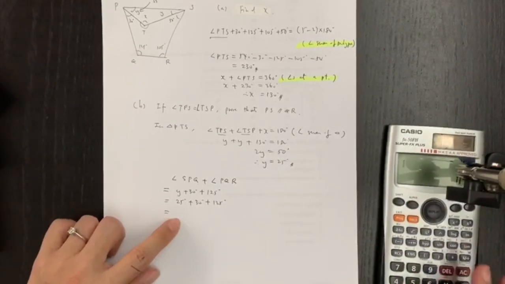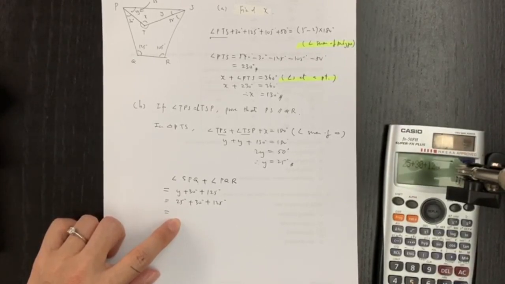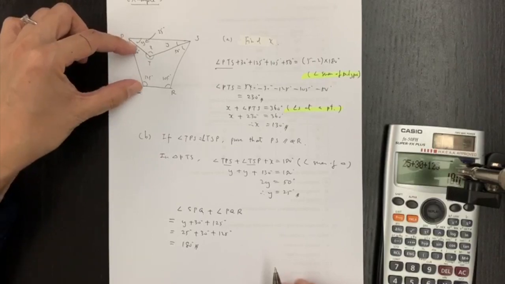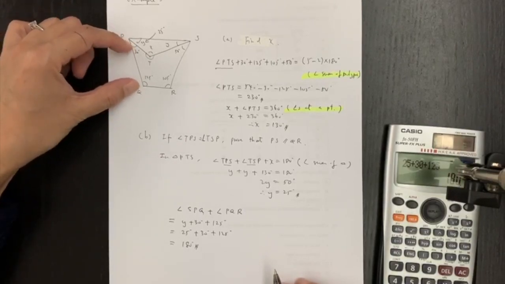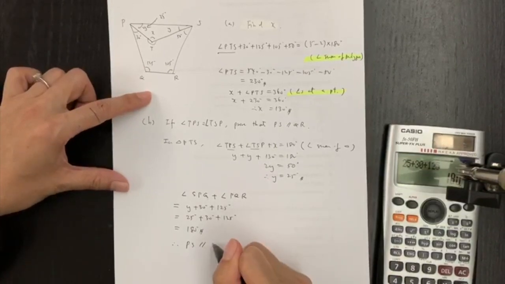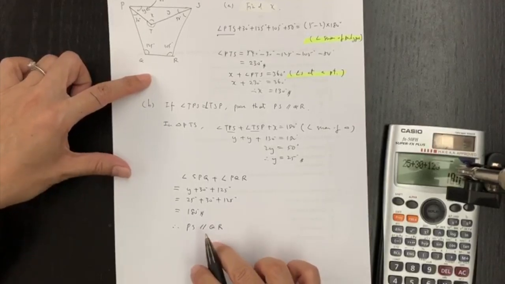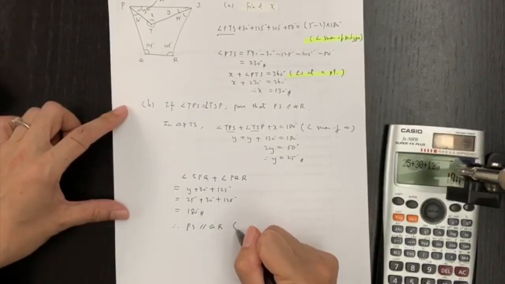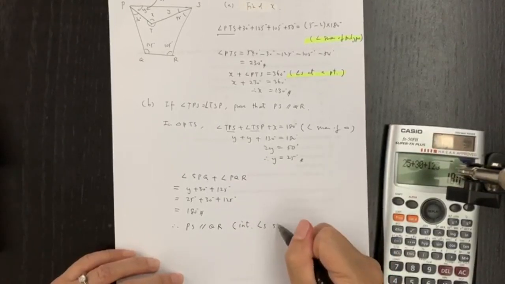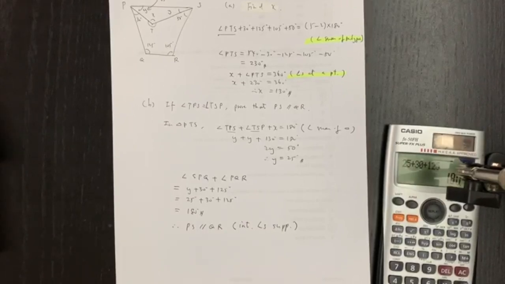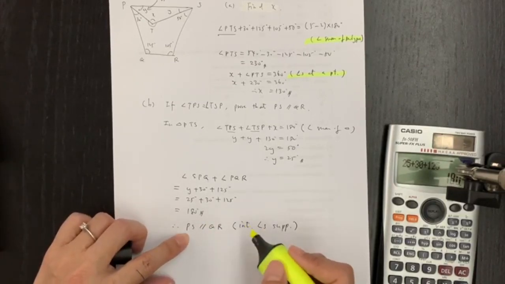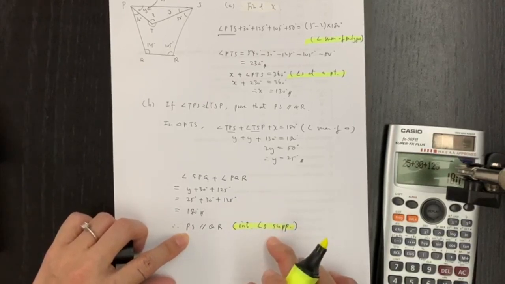So therefore 25 plus 30 plus 125 is equal to 180. Oh, look at that. This angle and this angle, the total is 180. Now can we make our conclusion that PS is parallel to QR? Yes, of course. The reference is opposite to interior angles: interior angles, supplementary. So be careful when you prove this and using the opposites. You have to work out the value to say that they are parallel to each other.